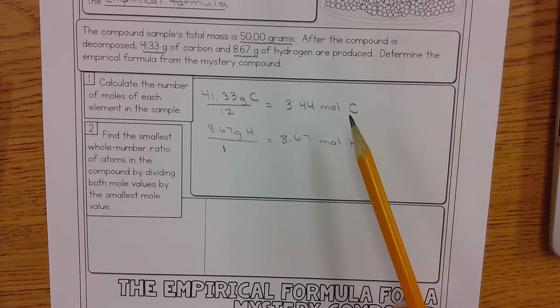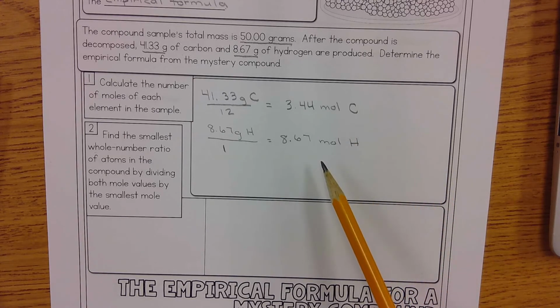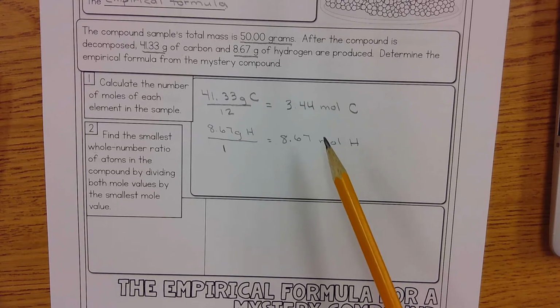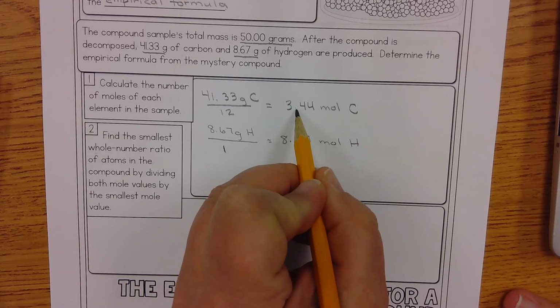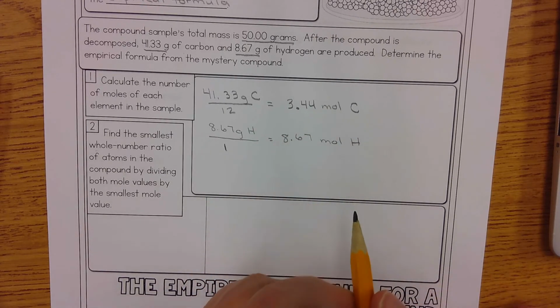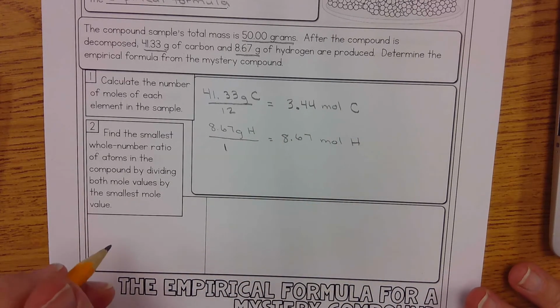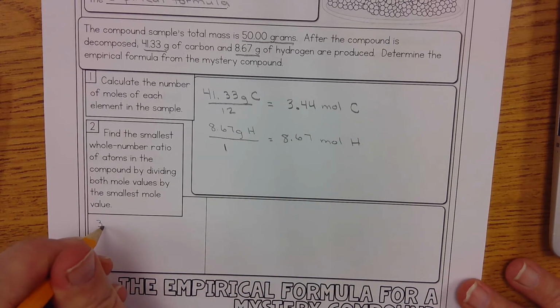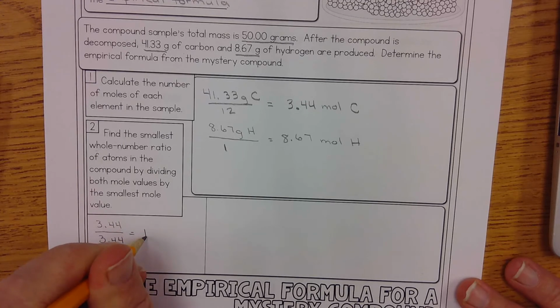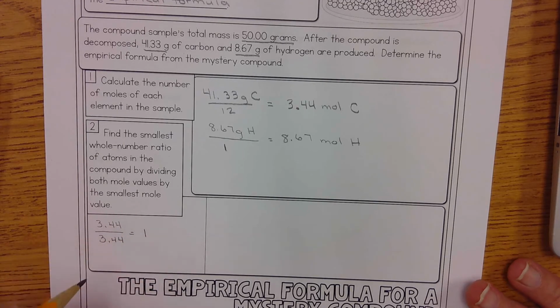So I'm going to divide both 3.44 and 8.67 by the smallest one. Which one of these is smallest? 3.44. Okay? So I do that twice. So 3.44 divided by 3.44 equals 1. Easy.